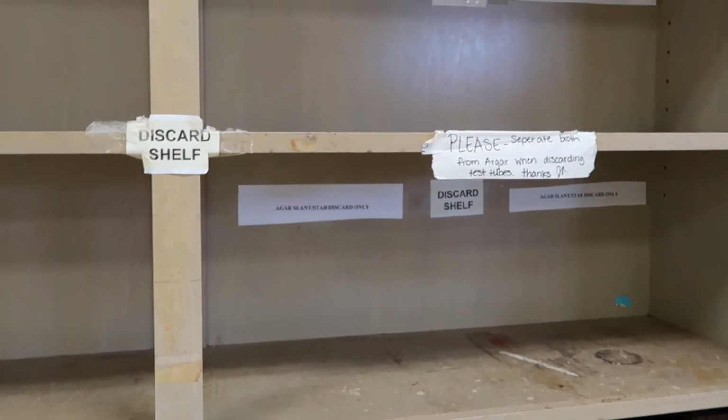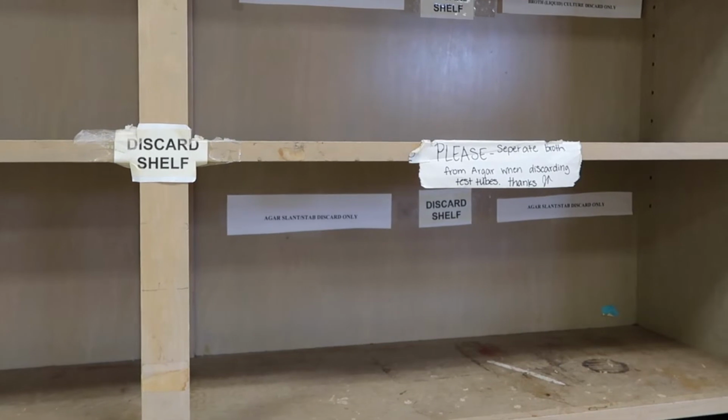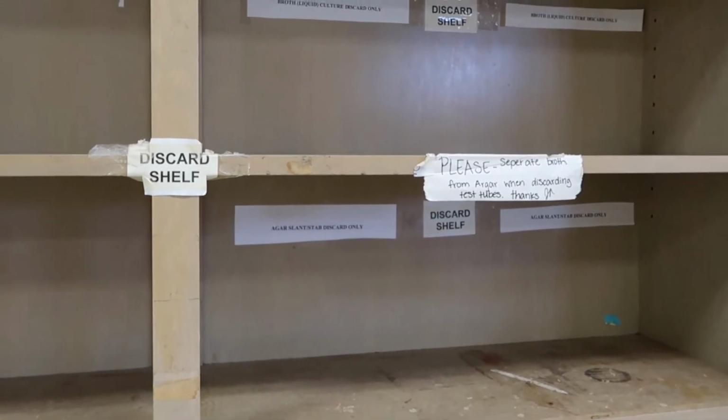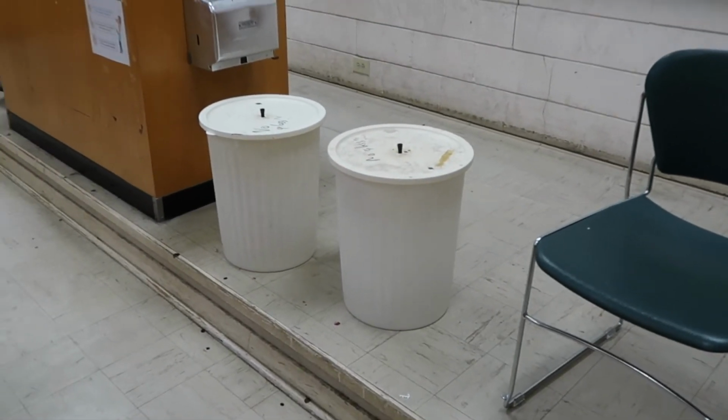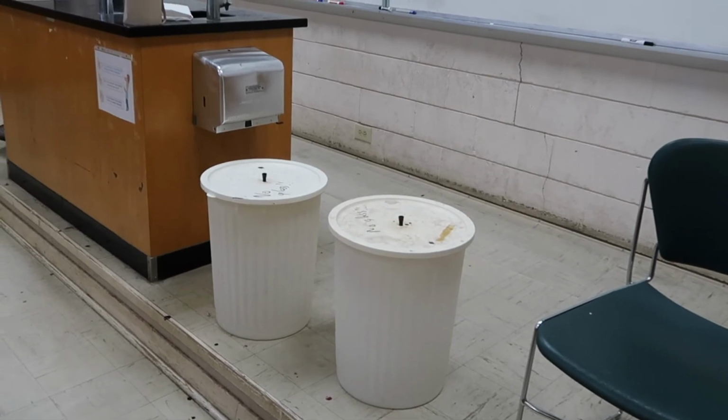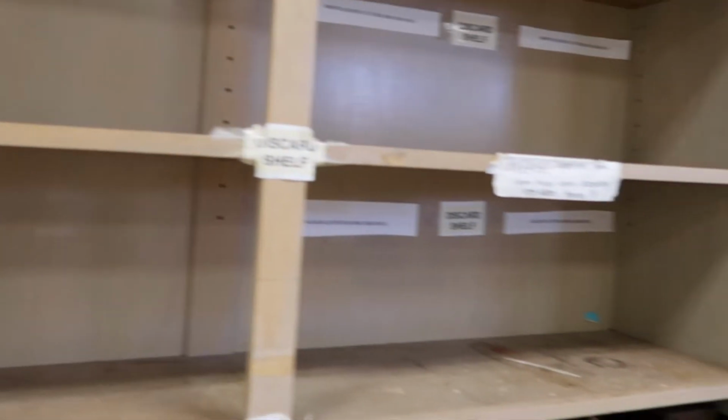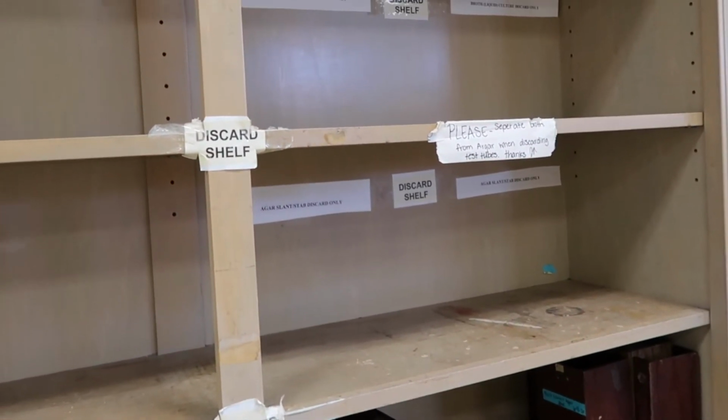So when we say that we're done with these tubes, you can put them on the discard shelf. This is where we're meaning. And only test tubes go on here. Petri dishes do not. Petri dishes are going to go in the biohazard, okay? So again, Petri dishes go in the biohazard, and then test tubes are going to go on the discard shelf.